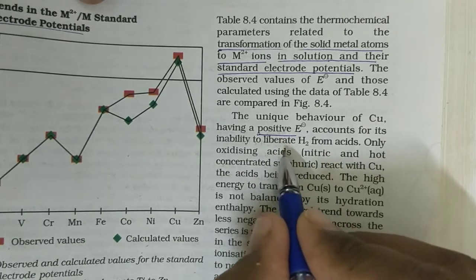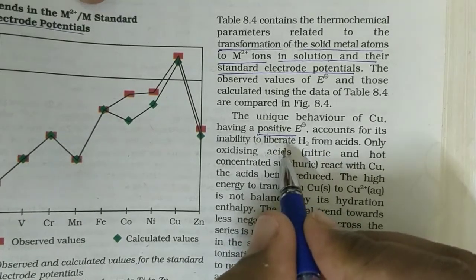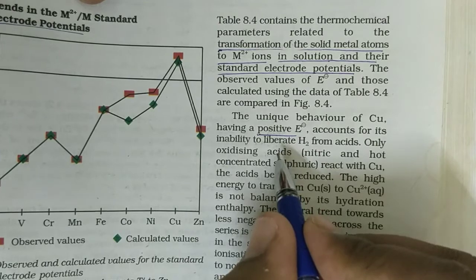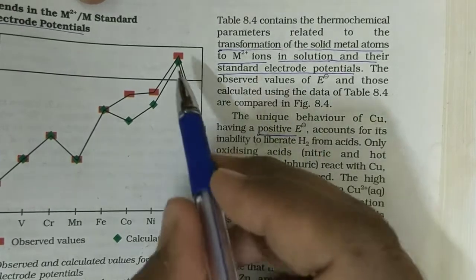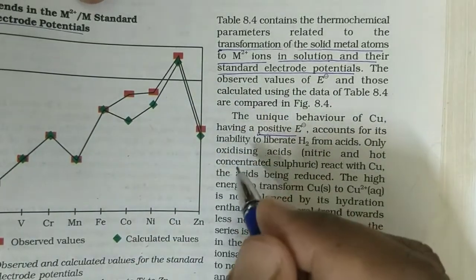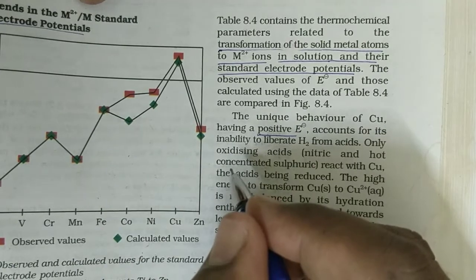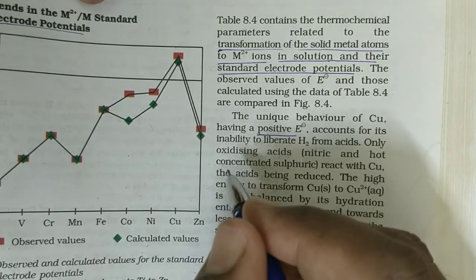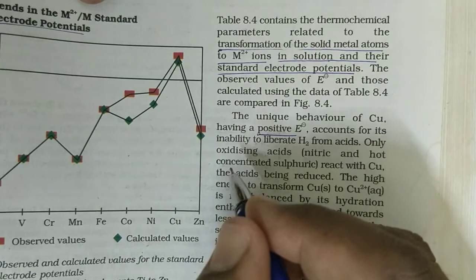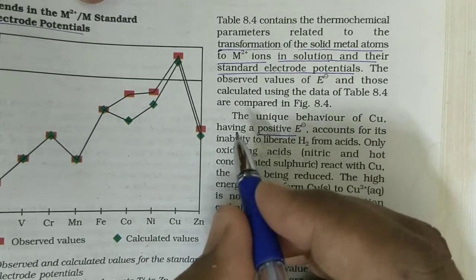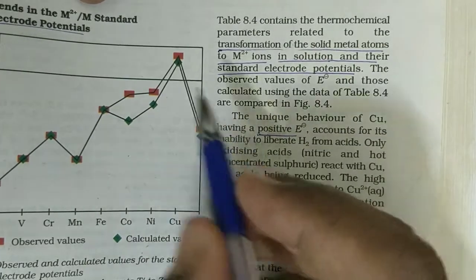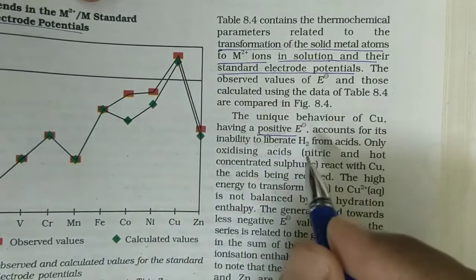It is less reactive, meaning it cannot lose electrons easily when compared to other metals. That's why it has a higher value. If it is not able to lose electrons, then it is ready to undergo reduction. If it is not ready to undergo oxidation, definitely it is ready to undergo reduction. Reduction means it has a higher reduction potential value.